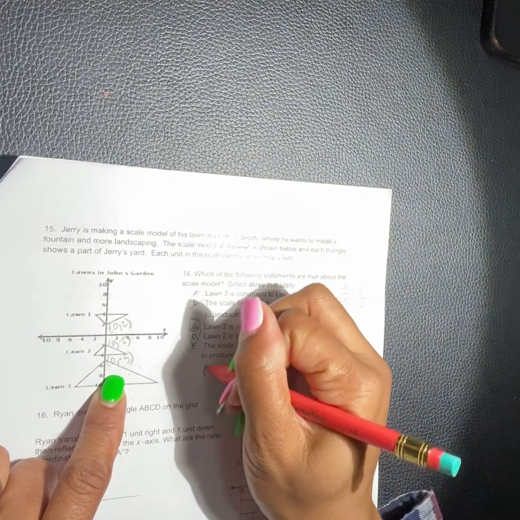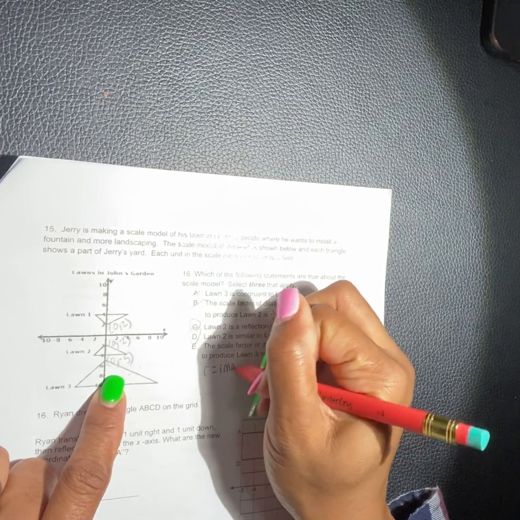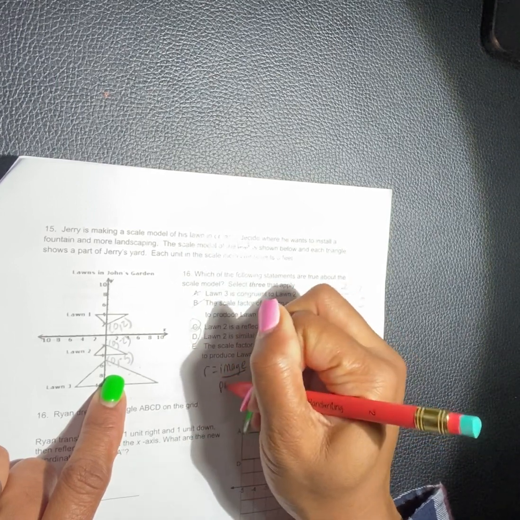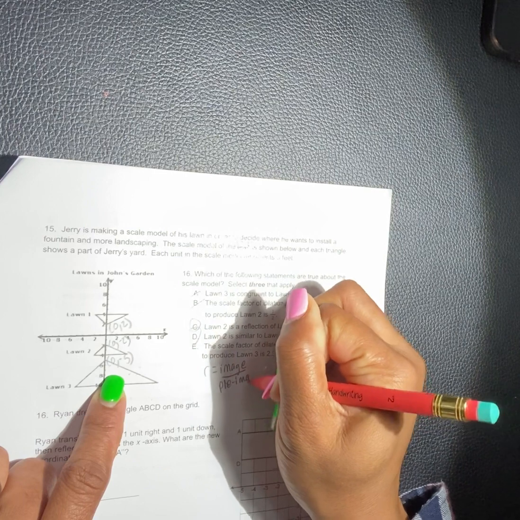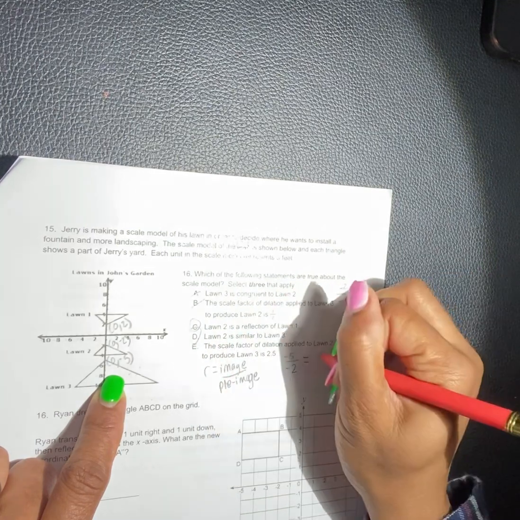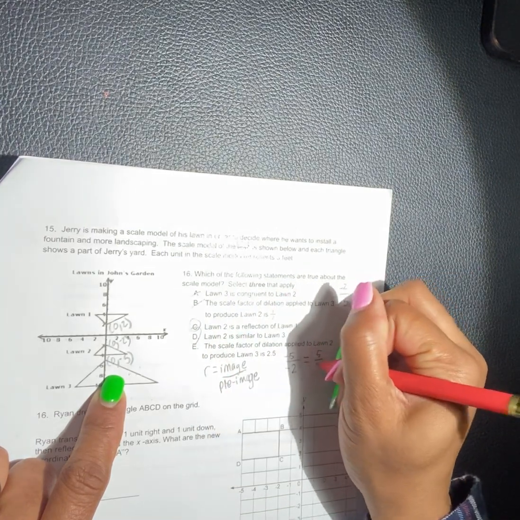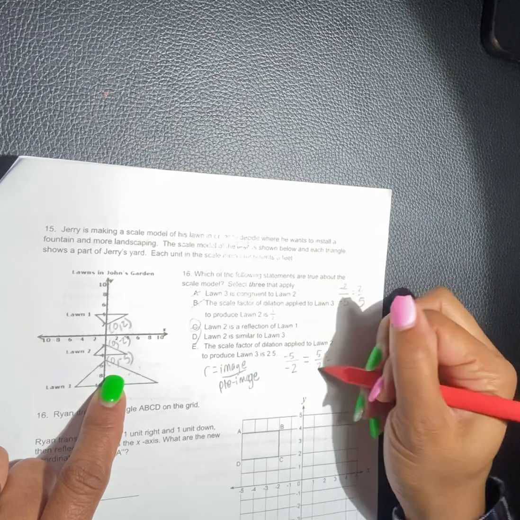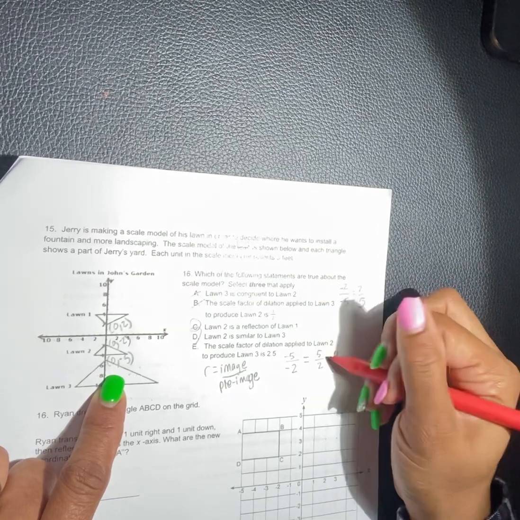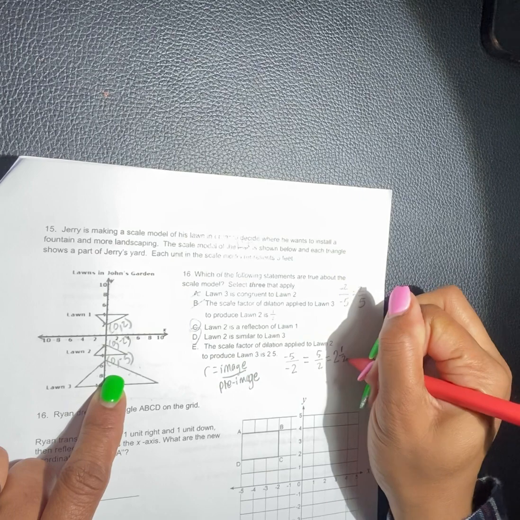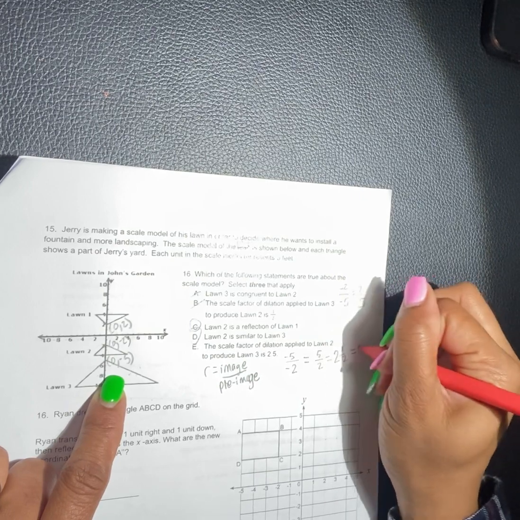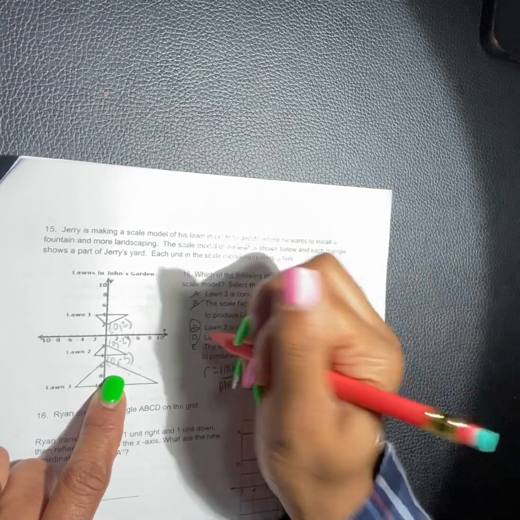Remember, scale factor is image divided by pre-image. That gives me 5 over 2, which simplifies. 2 goes into 5 2 times with a remainder of 1 over 2. 2 1/2 is equivalent to 2.5. So this is also true.